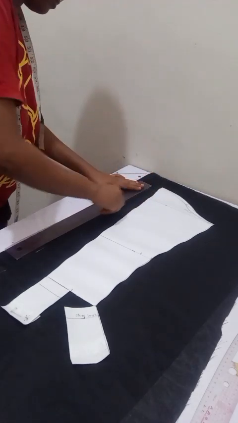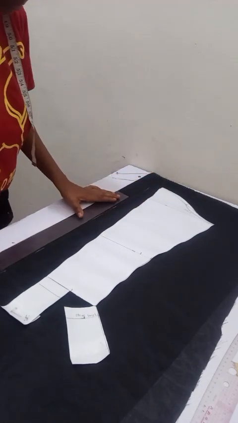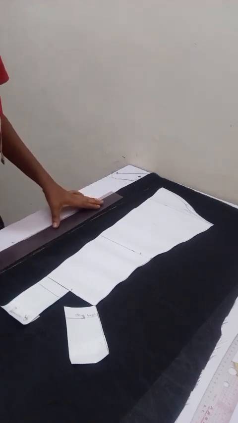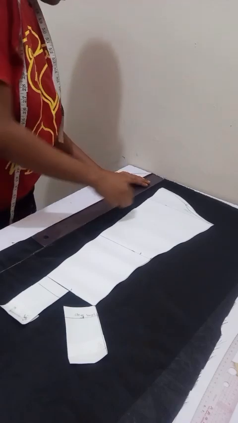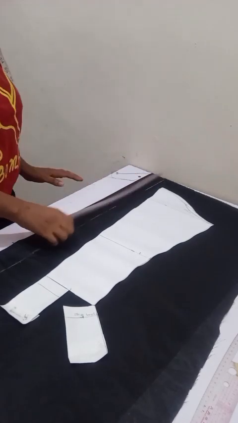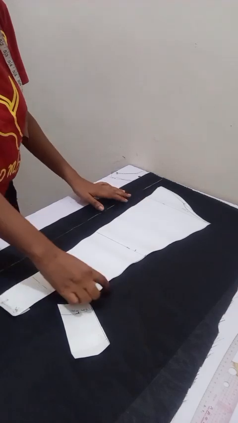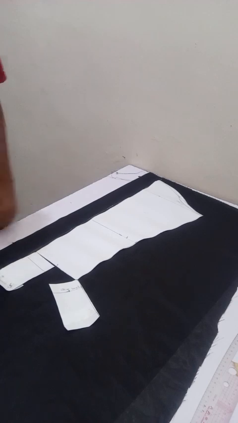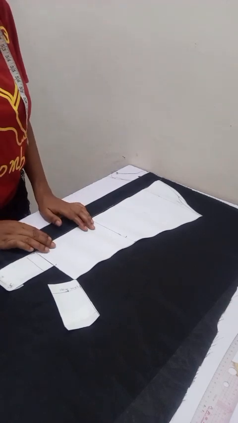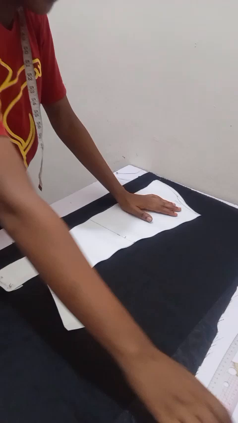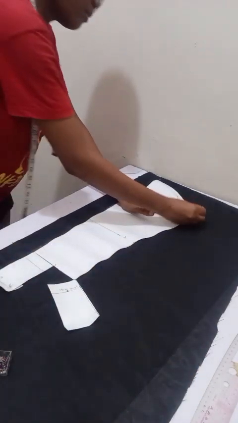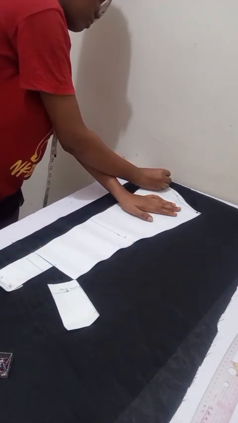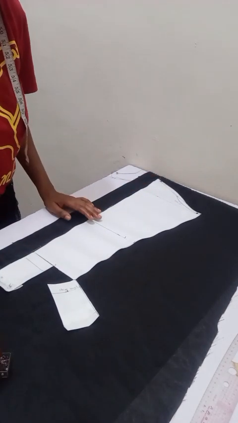Then mark 2 inch. Can you see? Then place your pattern paper like so on that 2 inch mark. Then pin down. Please ensure you pin down.